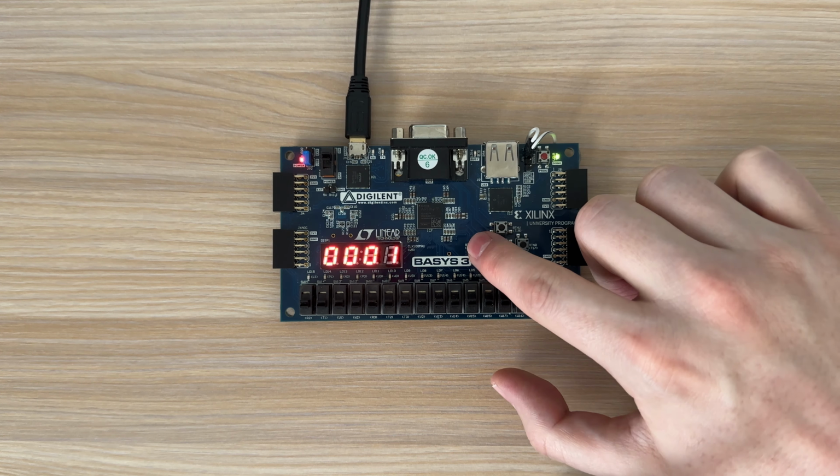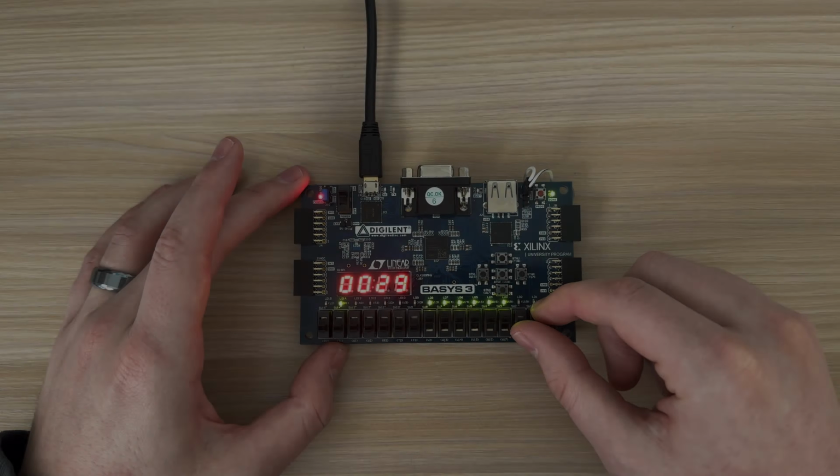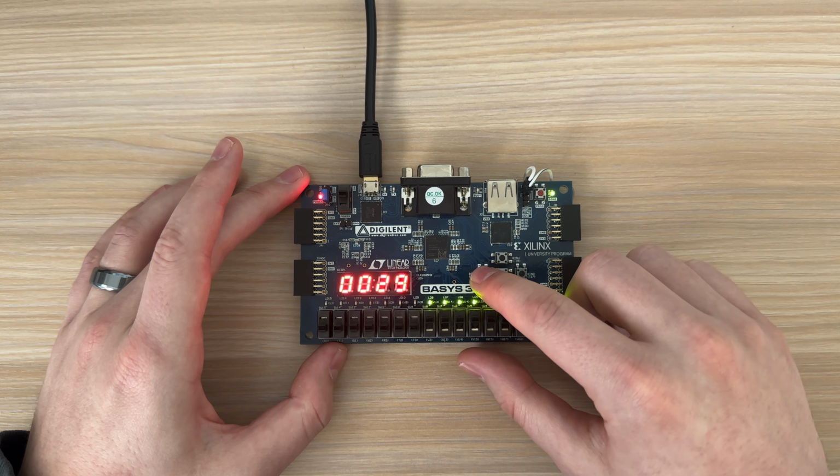With that, you've successfully created a debouncing circuit. That's all for this video. In the next one, we'll learn all about FIFOs and build one on hardware.